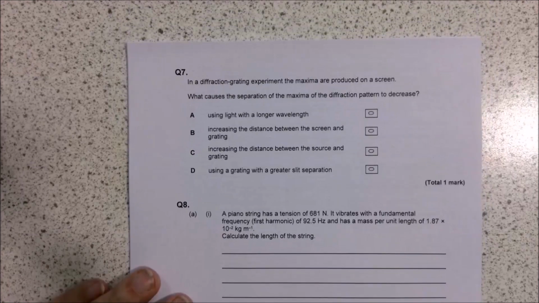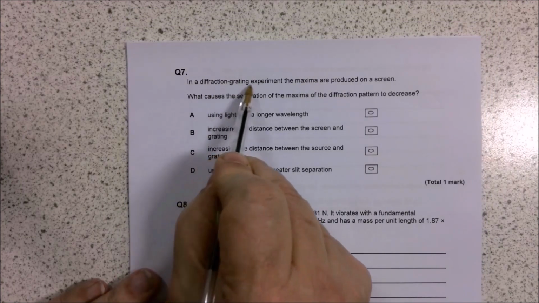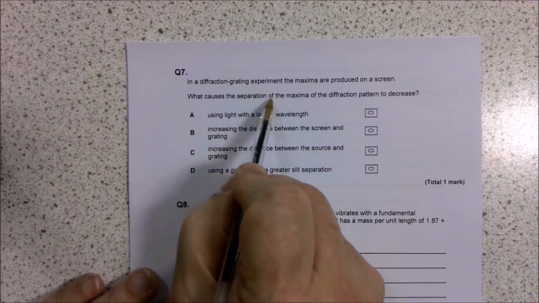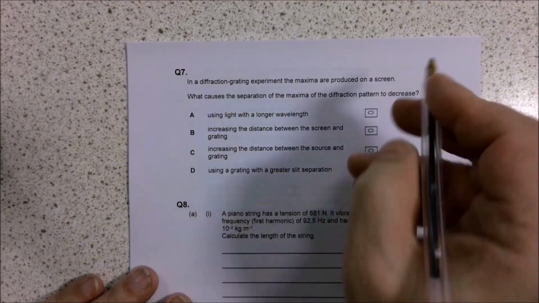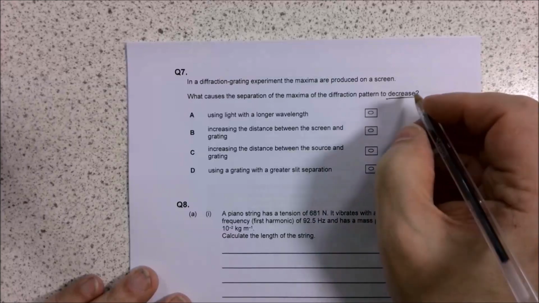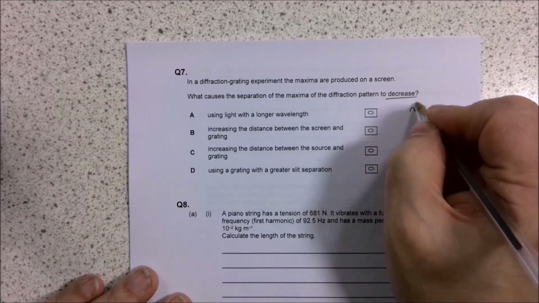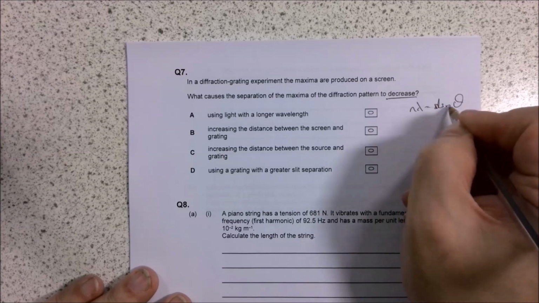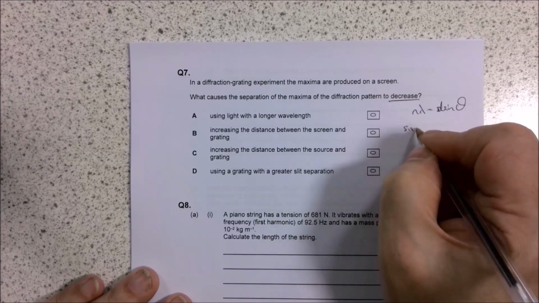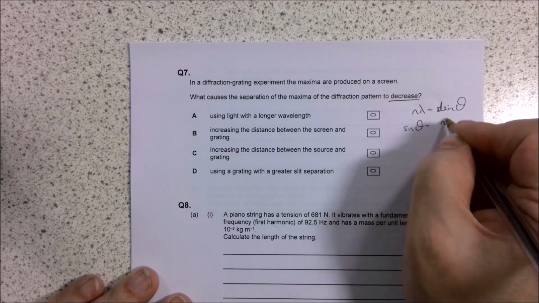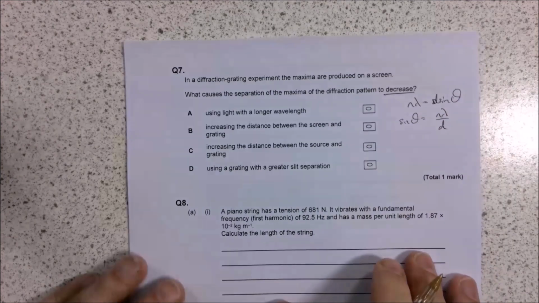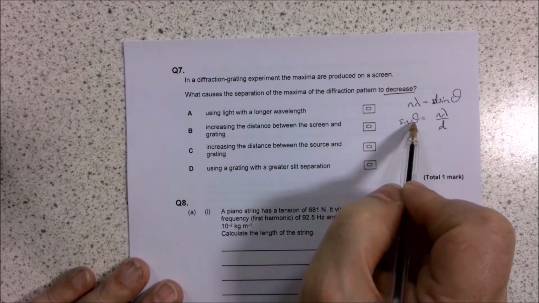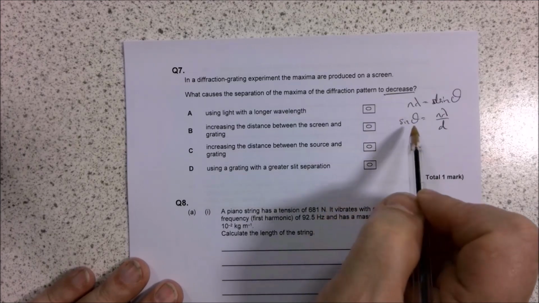Okay, the last of the multiple choice questions. In a diffraction grating experiment, the maxima are produced on a screen. Which change causes the separation of the maxima of the diffraction pattern to decrease? So we're on a diffraction grating, so n lambda equals d sine theta. So sine theta equals n lambda over d. We're looking for theta to decrease, which means that sine theta has got to also decrease.